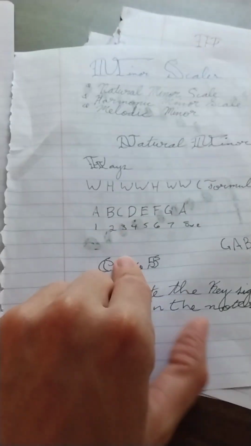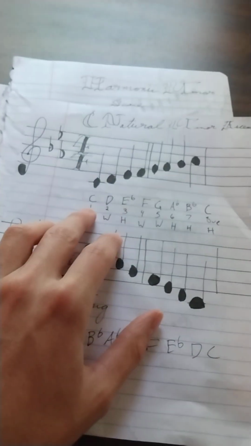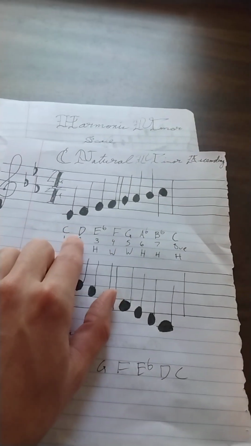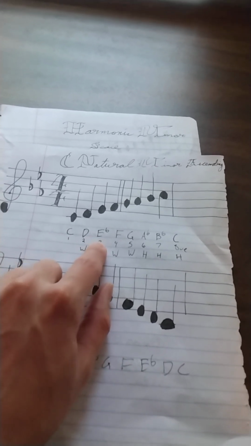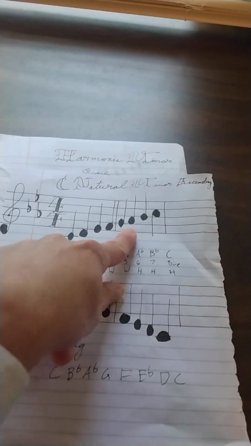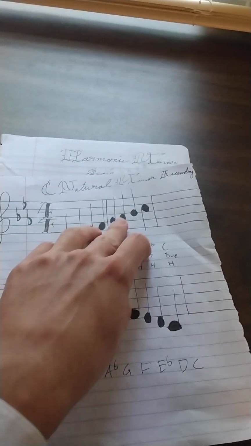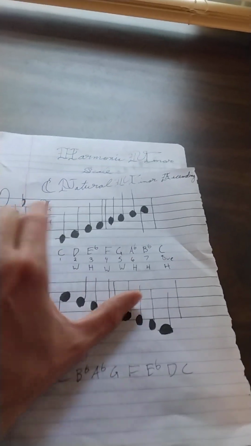You see how it works, right? A, B, C, D, E, F, G, A. Okay, so we're in C minor, not major now. And so to calculate the C natural minor ascending, you just C, D, we know the key signature, E flat, F, G, A flat, B flat, and C. Again, I don't write any of the accidentals in because they're already calculated.